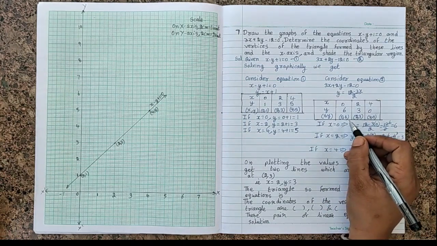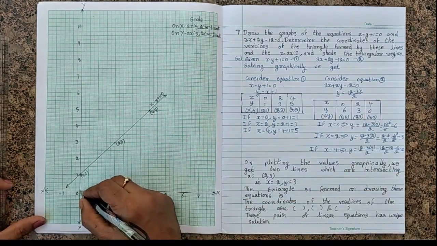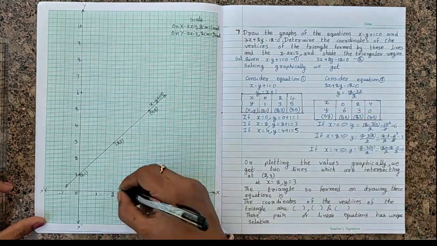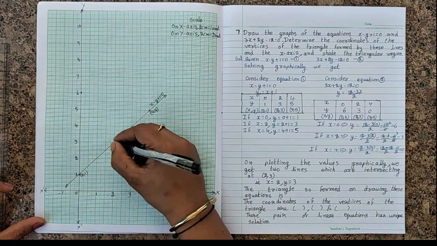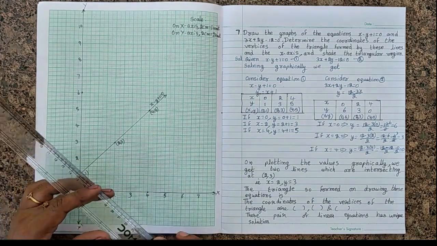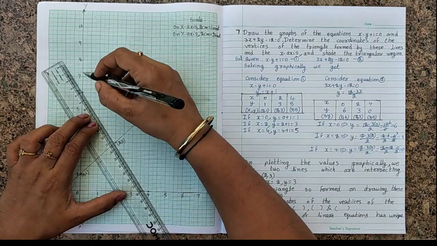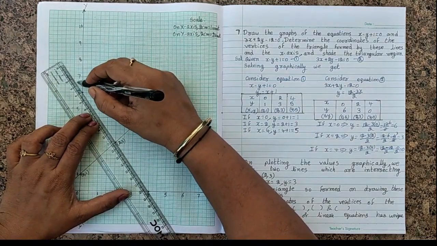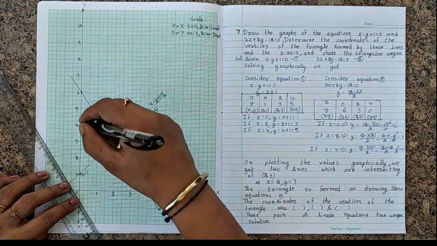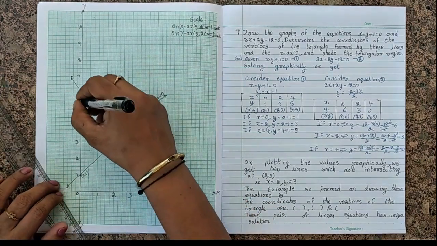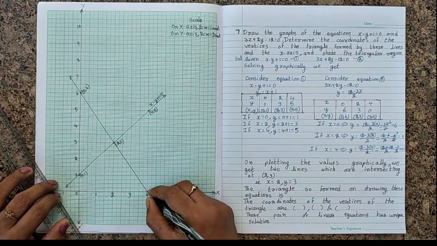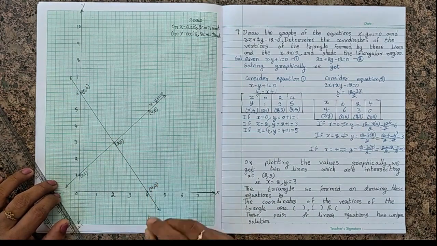Okay, so let's see one more table here. See the coordinate 0, 6. 0 and 6 means this is the point, right? Next 2, 3, same point. 4, 0. So look here, this is a point. Now try to join these 3 points here. So look carefully. Yes. Now write the coordinates 0, 6, 2, 3 already there, and this is 4, 0.